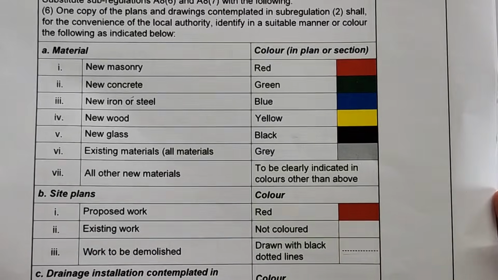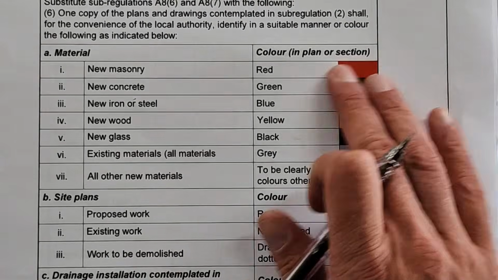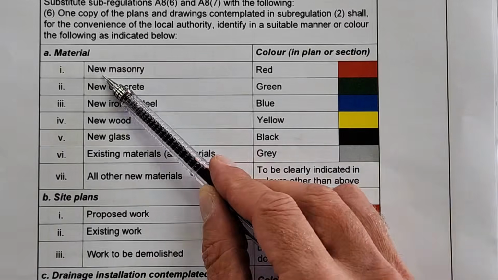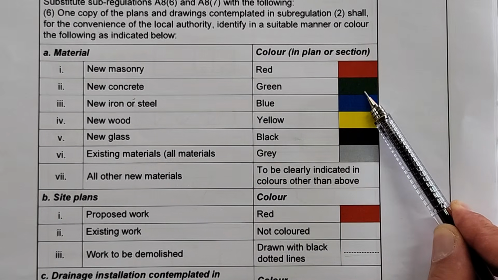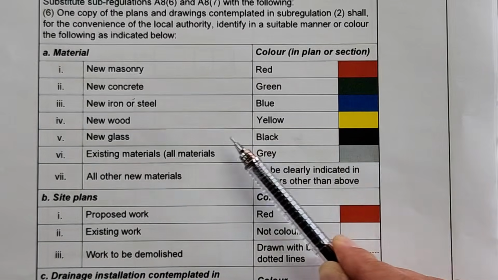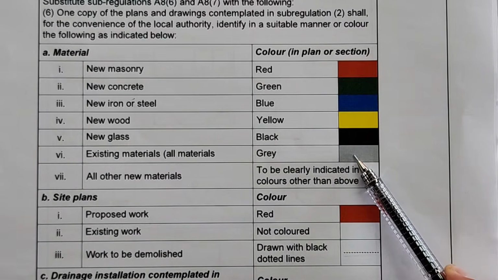Then there are quite a number of colors when we are doing materials on floor plans and elevations. For instance, new masonry is red, new concrete is green, new iron or steel is blue, new wood is yellow, new glass is black, and existing materials are grey.